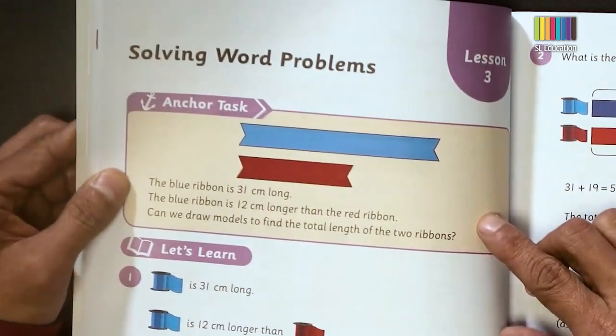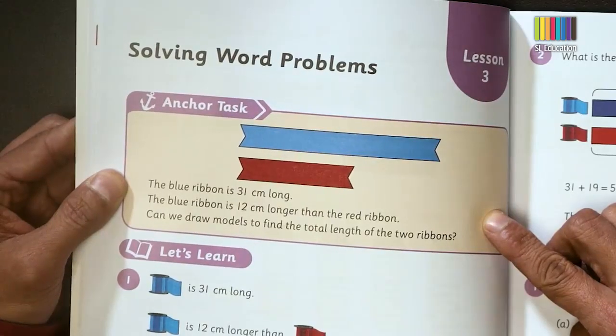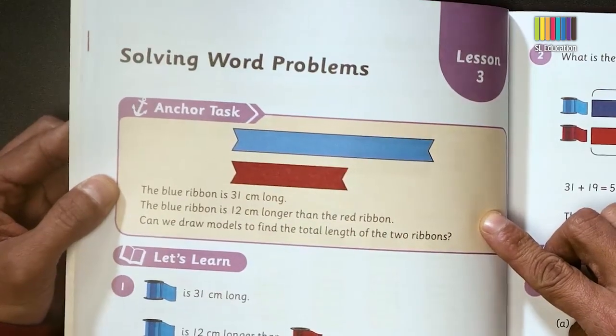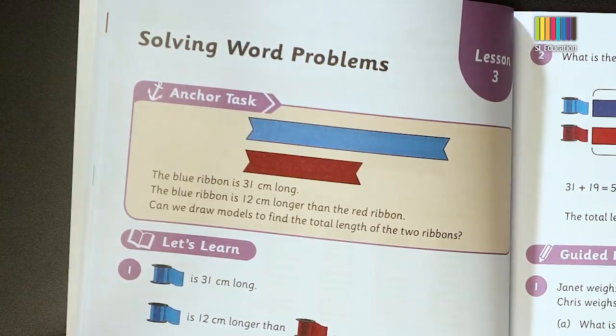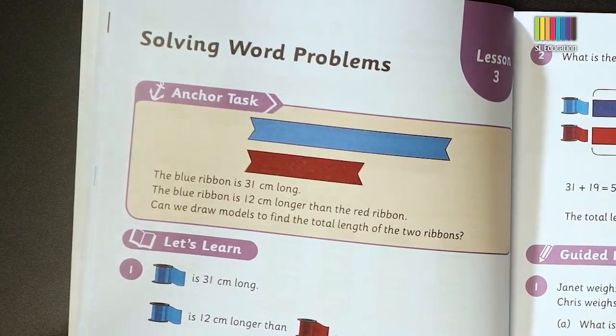Students using keywords might think that since the problem includes the word longer, I might want to add 31 and 12. Incorrectly, of course. However, if the students use bar model, they would have avoided that common error because they can see for themselves in the bar model that the blue ribbon is indeed longer than the red ribbon, and the appropriate operation to use here is not addition but subtraction.